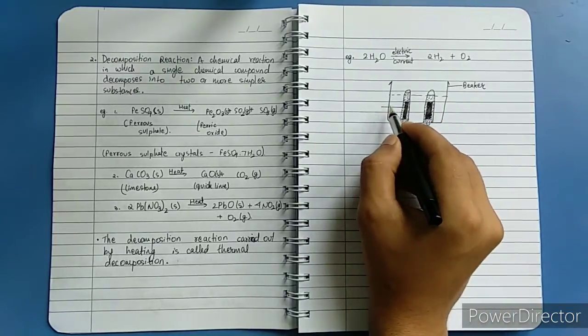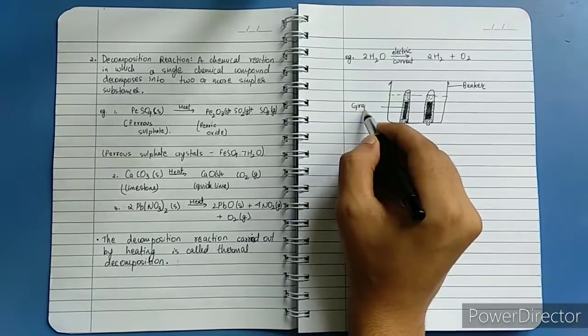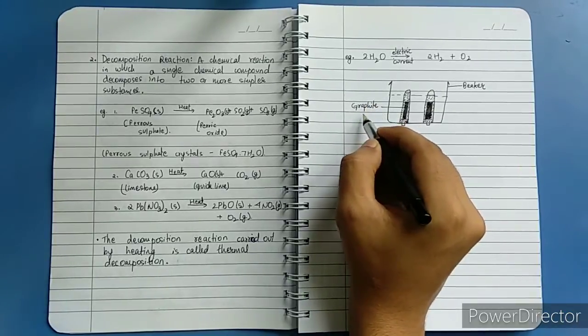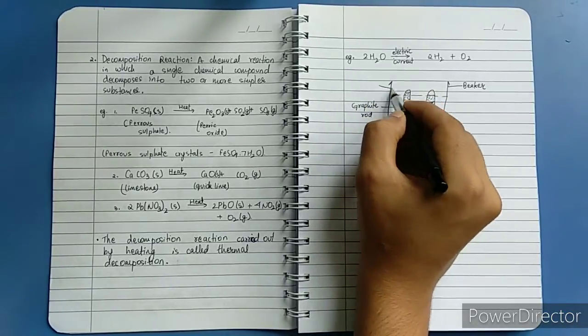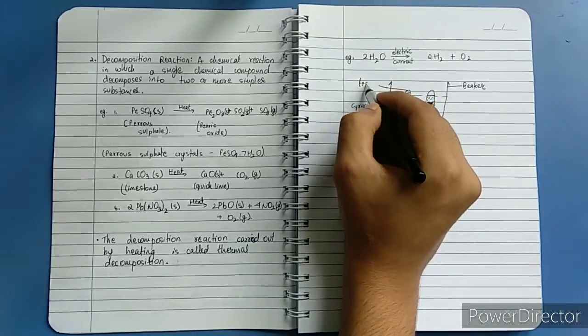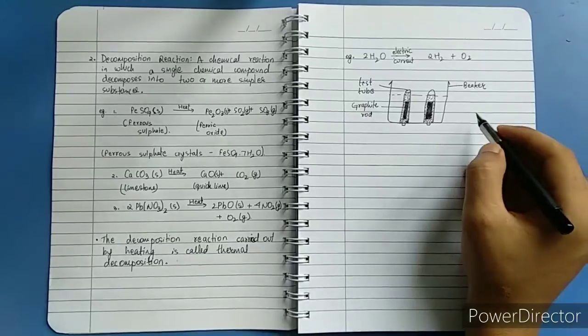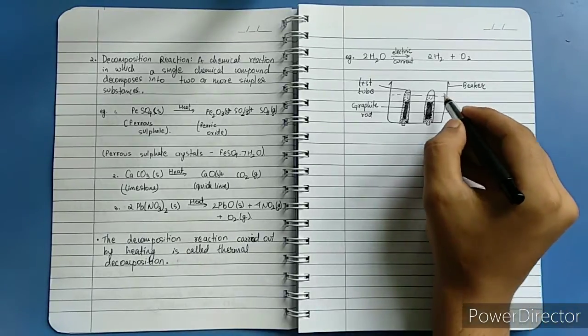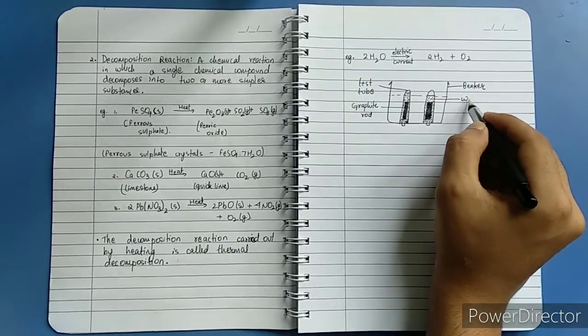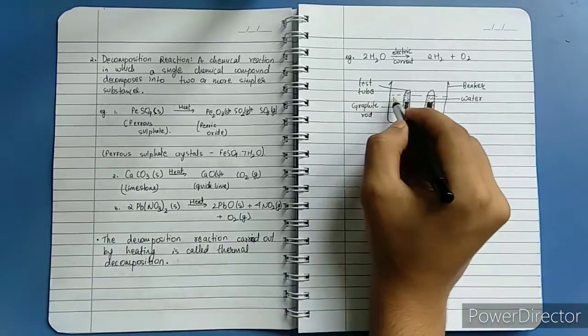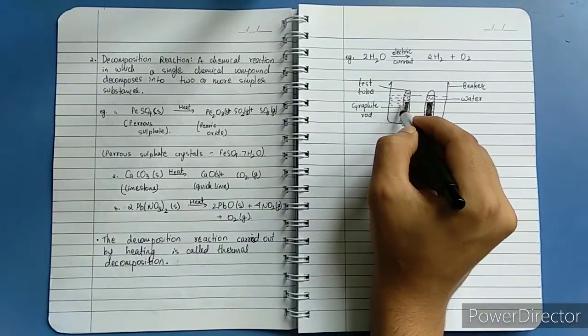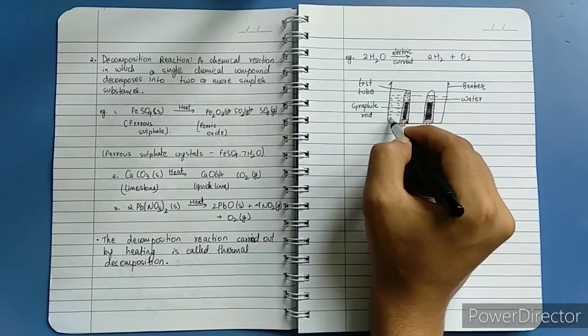I'm marking it this side. Here we have taken inverted test tubes. Inside we have water and in the beaker also we have water.